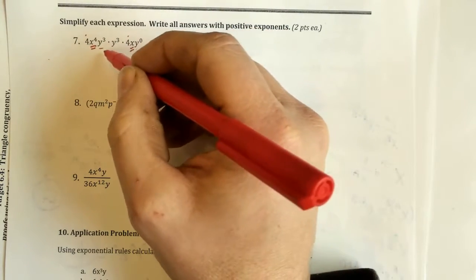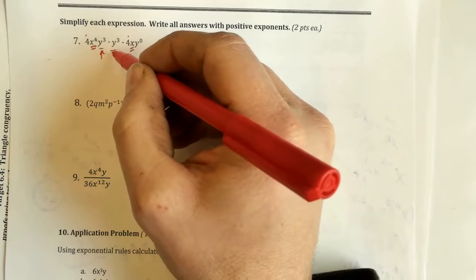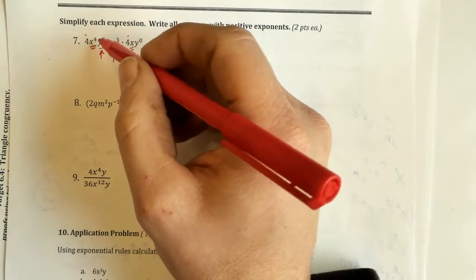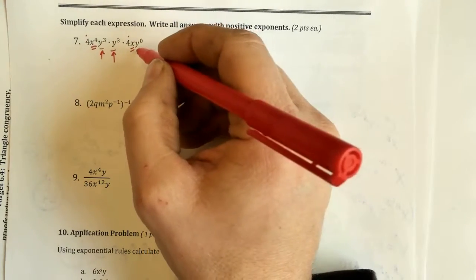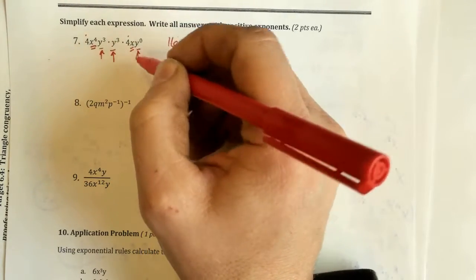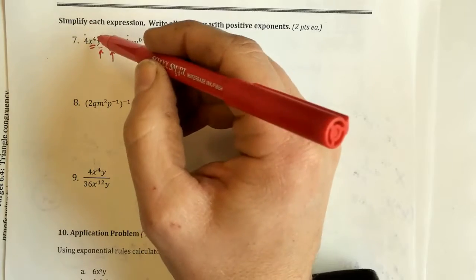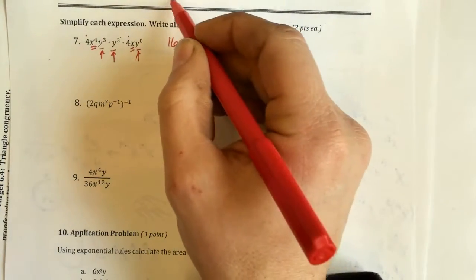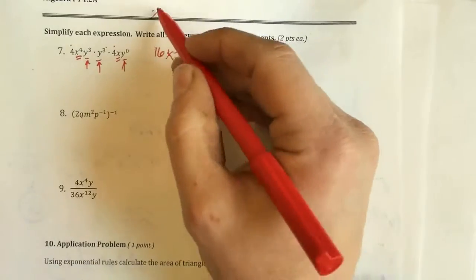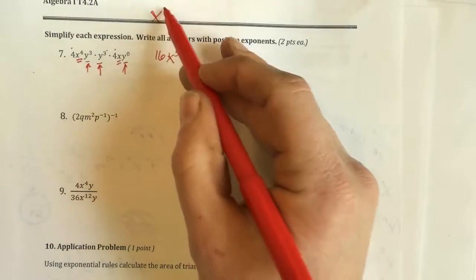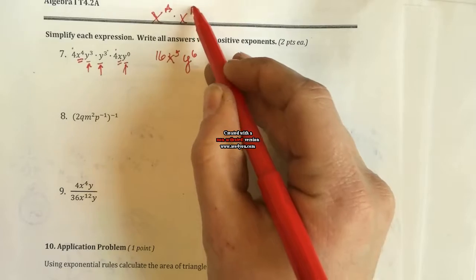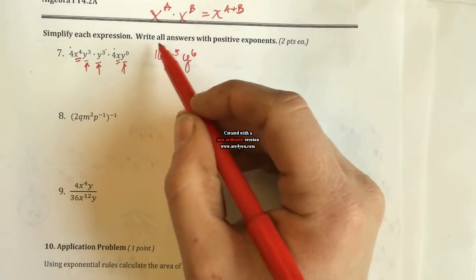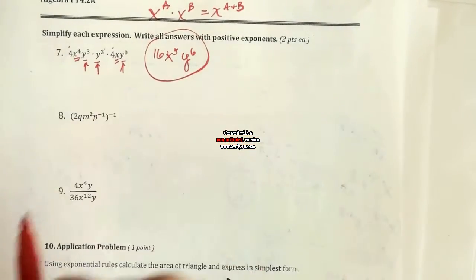Here we're multiplying x cubed times x cubed, times y cubed times y cubed times y to the 0. When we add that up, that's 3 plus 3. Using our shortcut rule, that looks like this: x to the a times x to the b is x to the a plus b. So there's that answer.